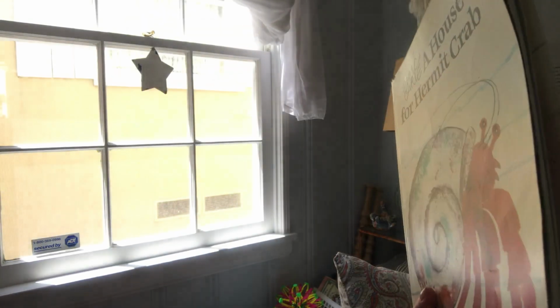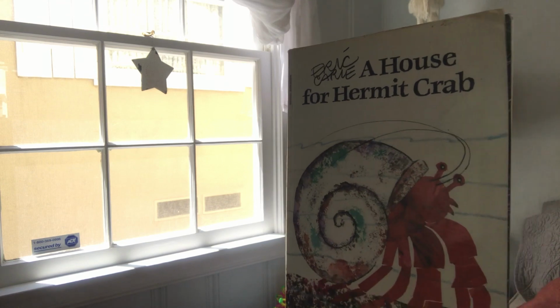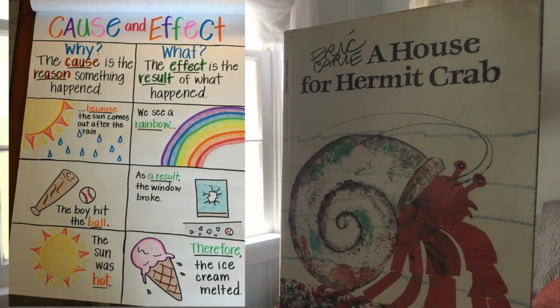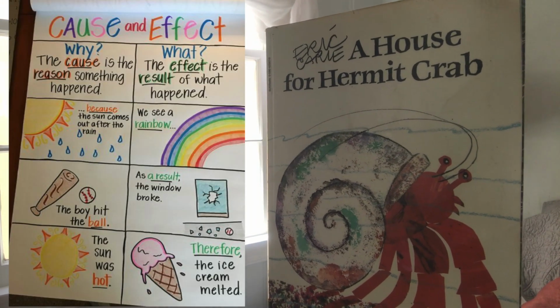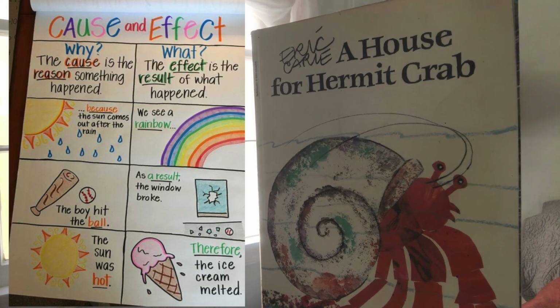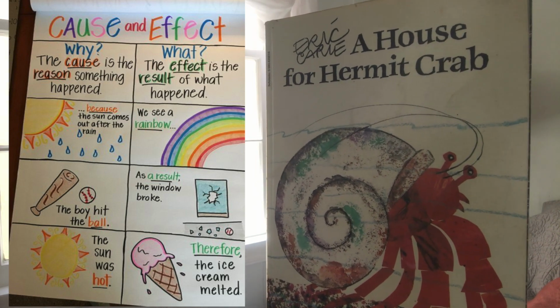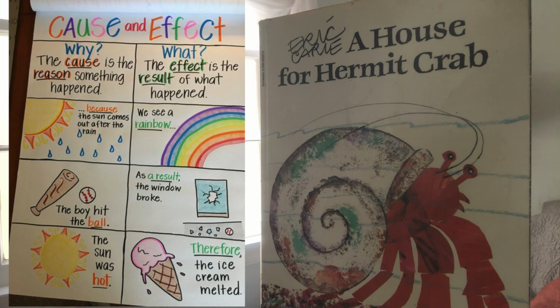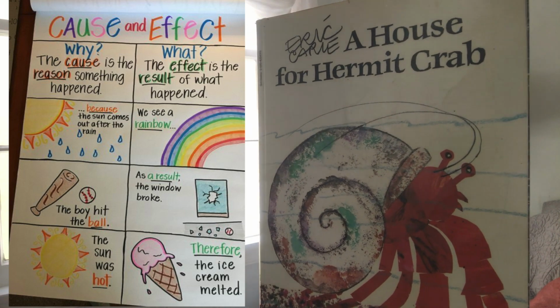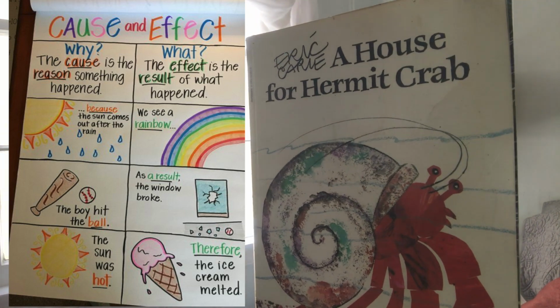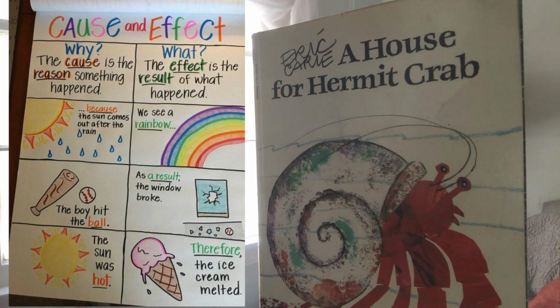And that's the end of A House for a Hermit Crab. And I want you to think today, boys and girls, about cause and effect. What happened, and why it happened. You can relate this to your reading today, as we did in A House for a Hermit Crab.